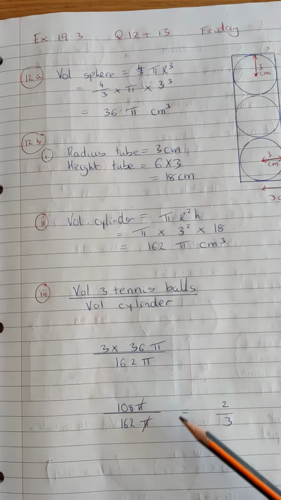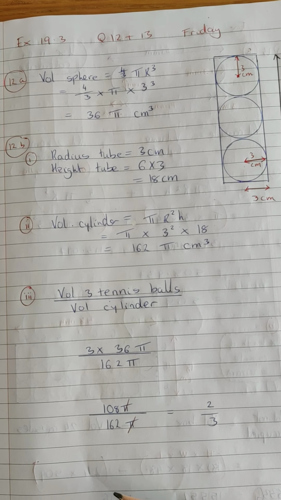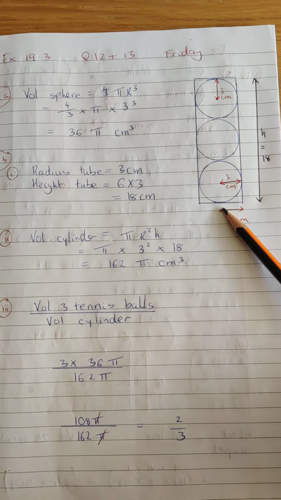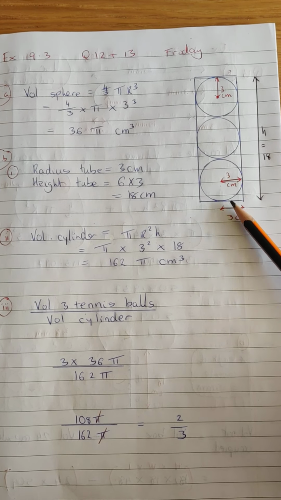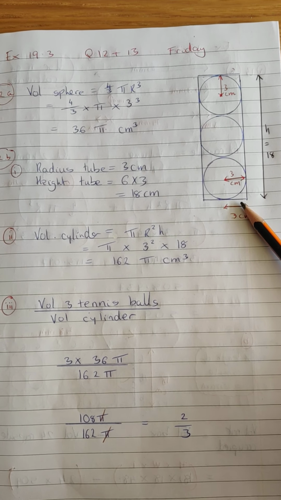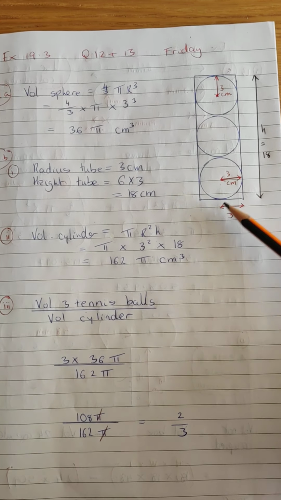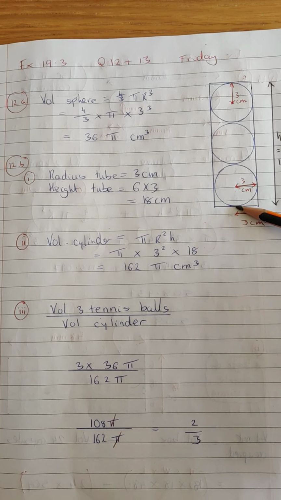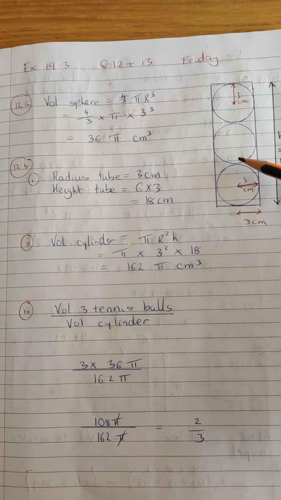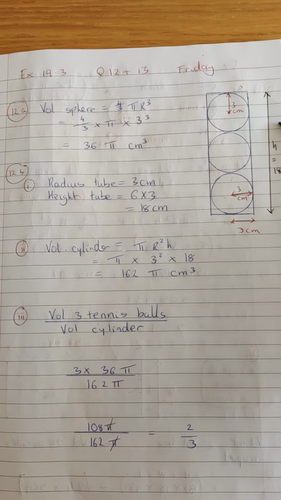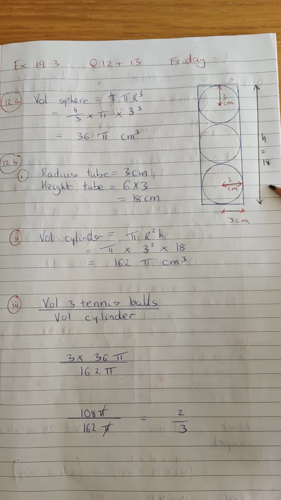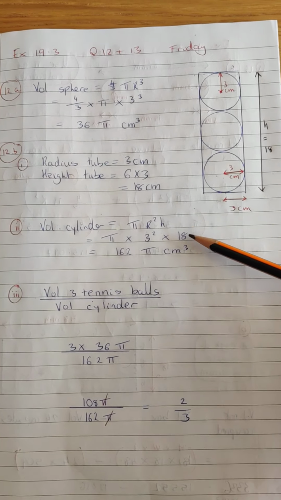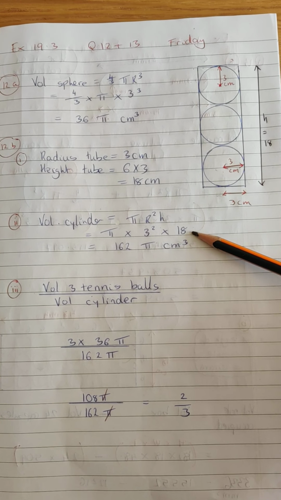The next part is part B, and it asks you to find the radius and the height of the tube. This is a very important concept. Because the ball fits exactly into the tube, the radius of the ball and the radius of the tube are the same. The height of the tube, well, that's 3, so this whole section here is 6, and I have 6, 6 and 6, giving me a height of the cylinder of 18 centimeters, and I've shown my workings there. The next part is to find the volume of the cylinder.